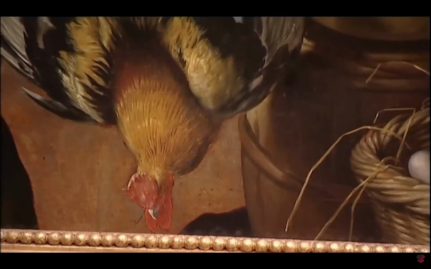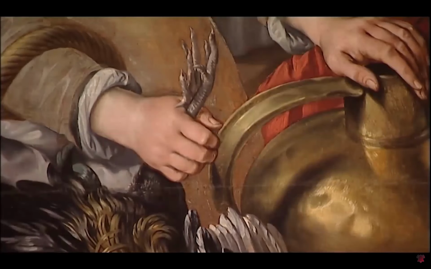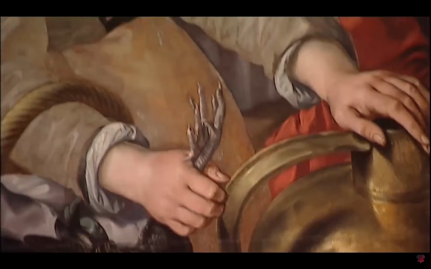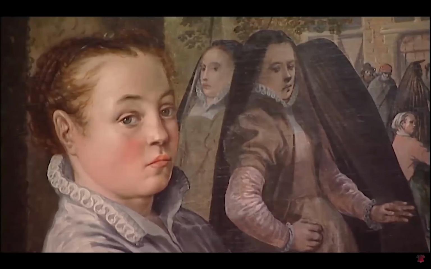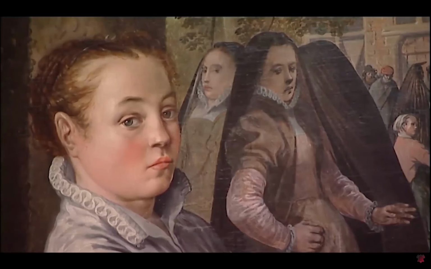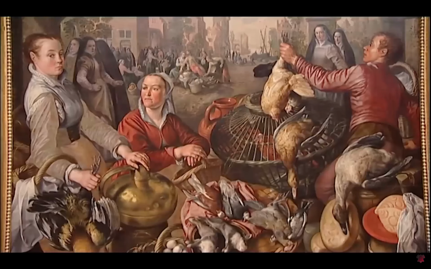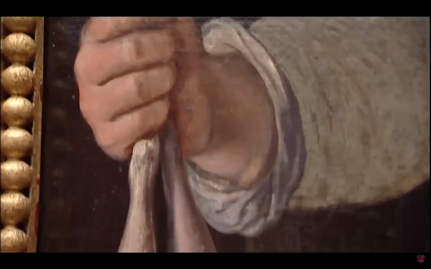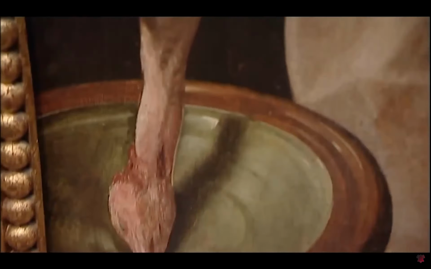Look at this buxom butcher's maid. How fiercely she clutches that cock. Look at her unsmiling determination. Does it remind you of anyone? Fact is that most dead birds in Dutch art represent a man who's fallen into the clutches of a determined woman and been plucked.